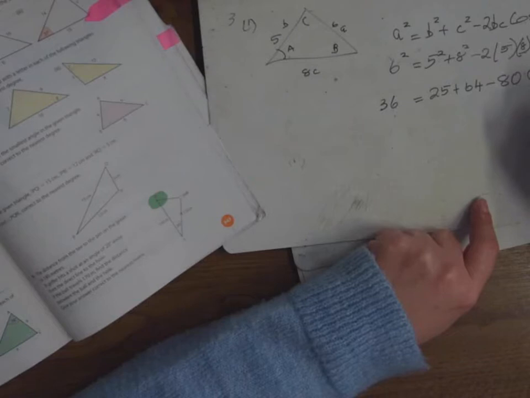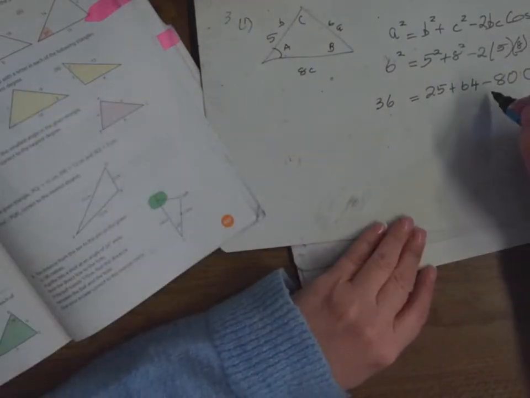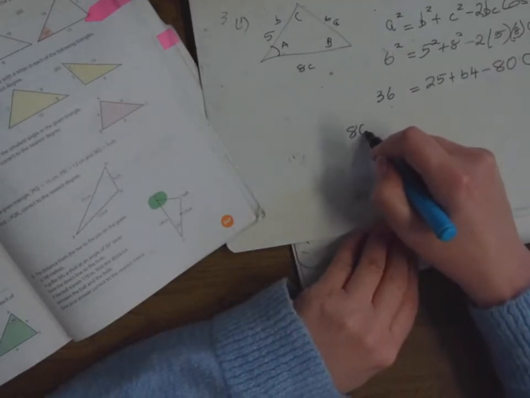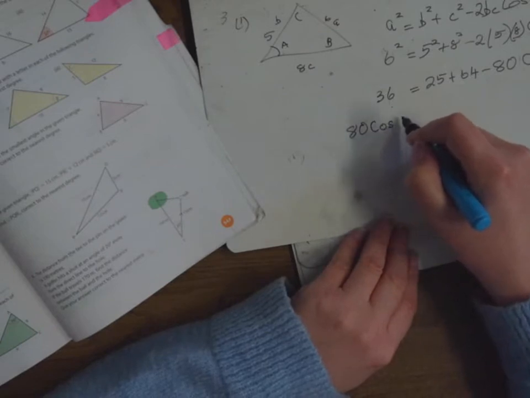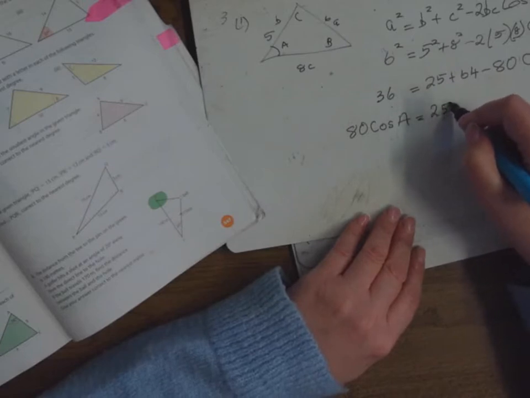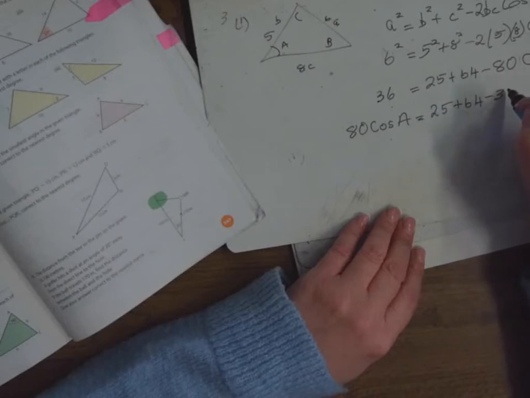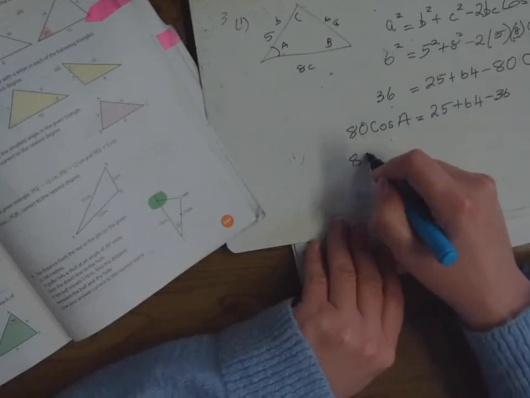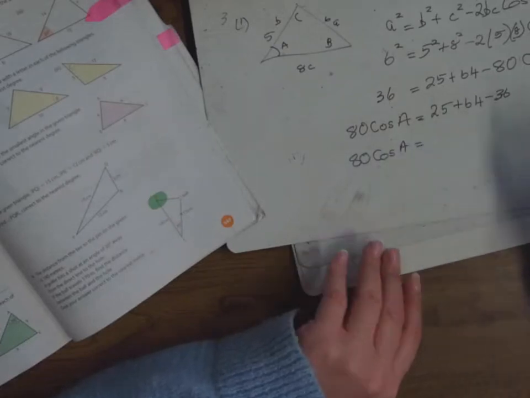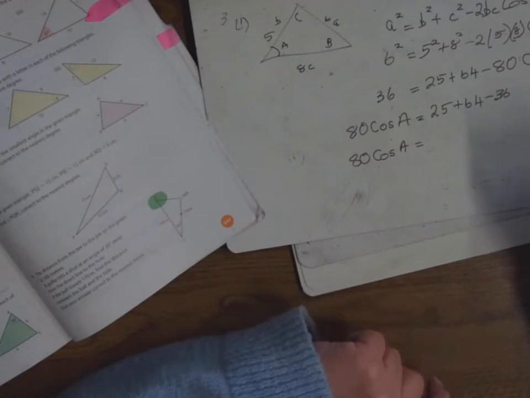So then I'm looking for cos A, so I want that on its own on one side, everything else on the other side. So I'm going to bring that minus 80 cos A over, and it's going to become plus 80 cos A. And then I'm bringing all the numbers to the right hand side. So 25 is here already, 64 is here already, right, 36 comes over, becomes a minus 36. So 80 cos A, so I put those together. So 25 plus 64 is 89, take away 36, 53.